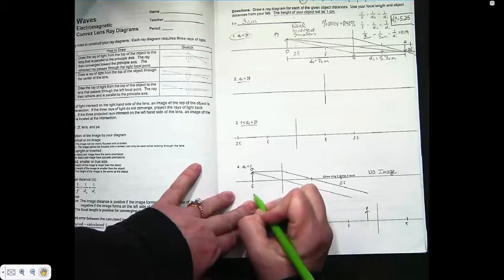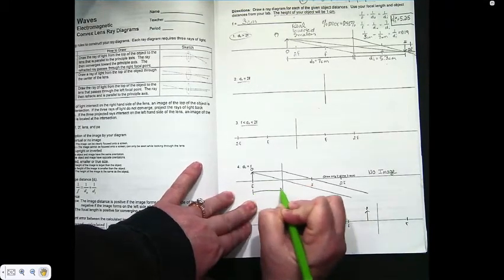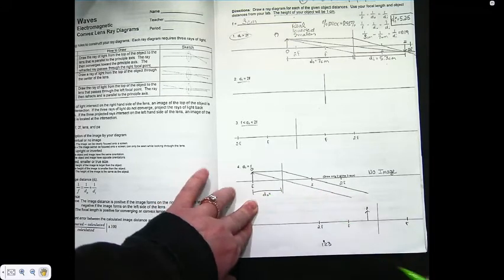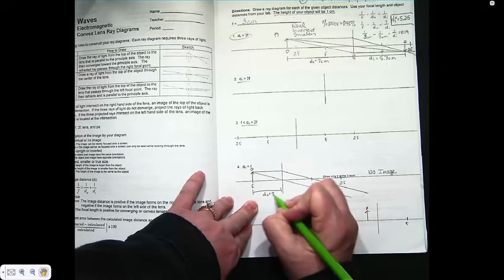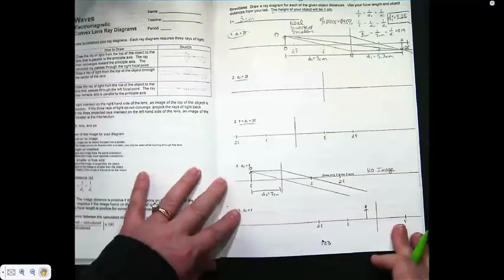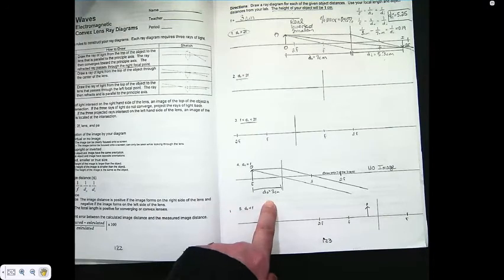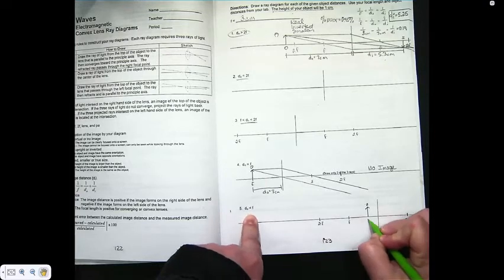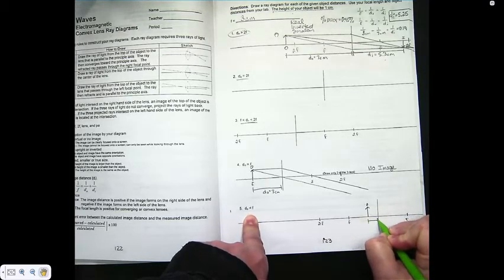I did not label my object distance over here, so I'm going to go ahead and do that. 3 centimeters. Okay, so I know my object distance is from the object to the lens, and I determined that to be 1 centimeter.